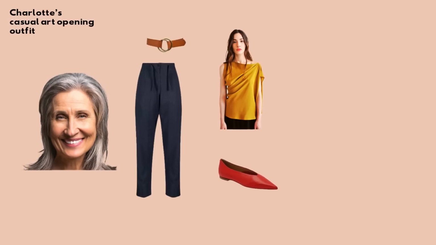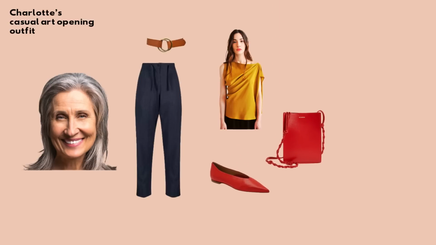A pop color flat for comfort and a matching bag. Matching adds a bit of classic balance, but the bag itself has a simple shape, will hold her necessities, and go crossbody if she needs to hold food, a drink, or a brochure.